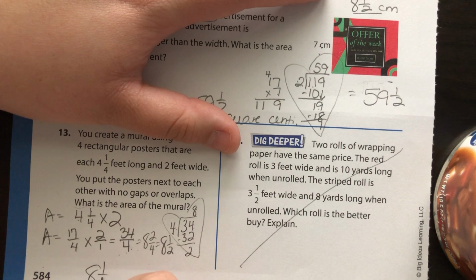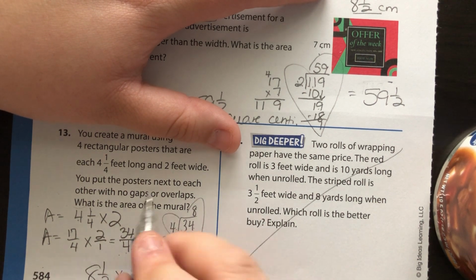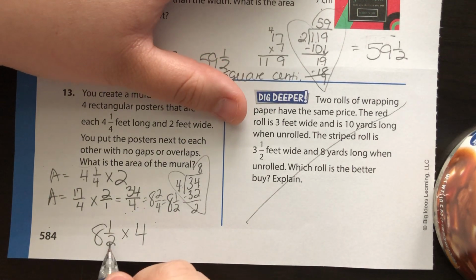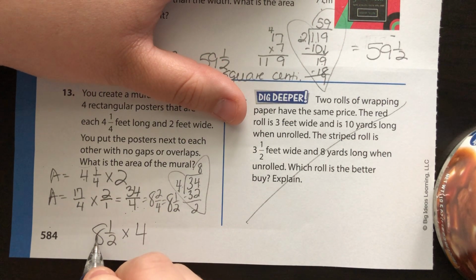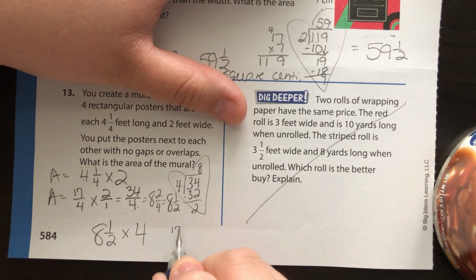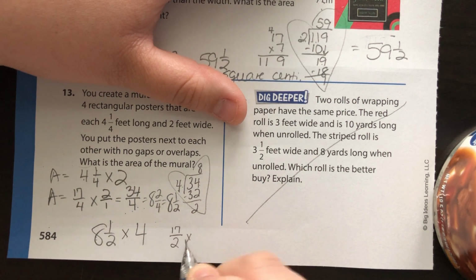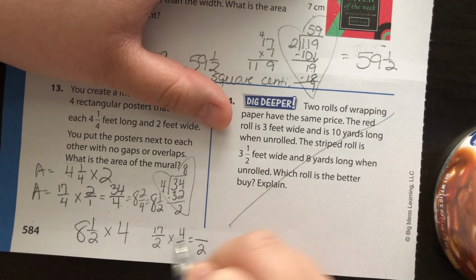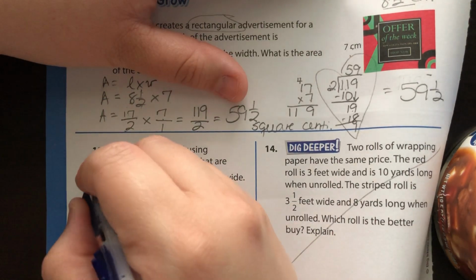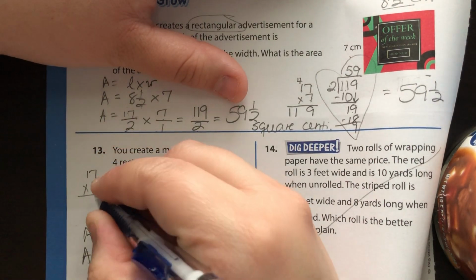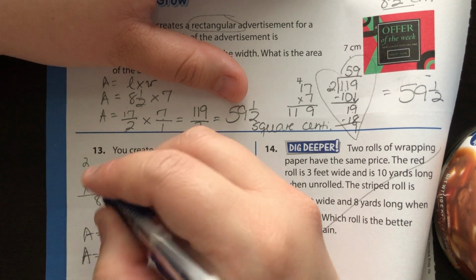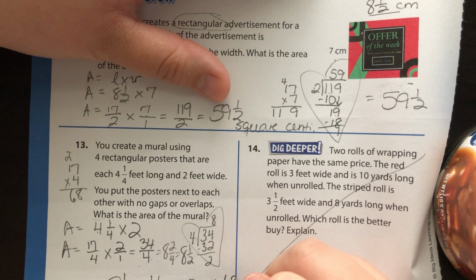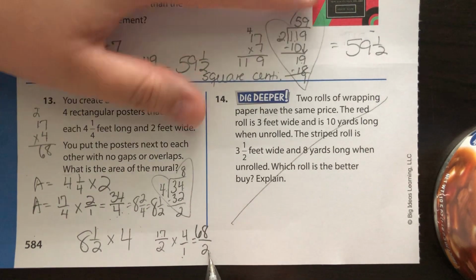Now I have to take 8.5 and I have to multiply it by 4 because there's 4 rectangular posters. I do not panic. 2 times 8 is 16. 16 plus 1 is 17. So 17 over 2 times 4. 2 times 1 is 2. 17 times 4. I don't know that one off the top of my head, so I'm going to go over here. 4 times 7 is 28. Carry 2. 4 times 1 is 4 plus 2 is 6. So 68 over 2. I can't leave my answer as an improper fraction.